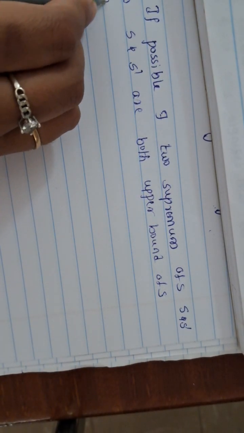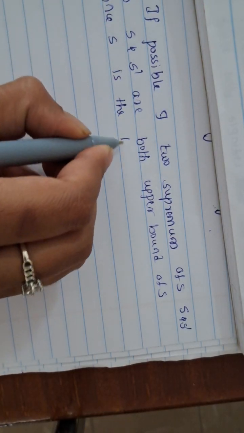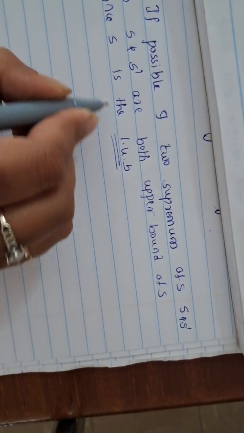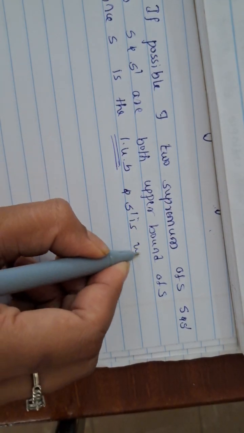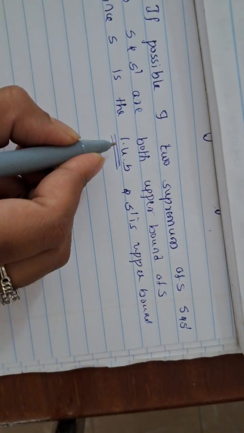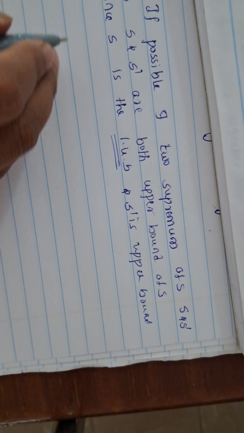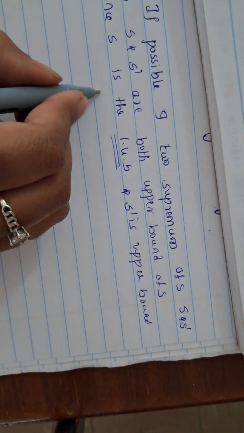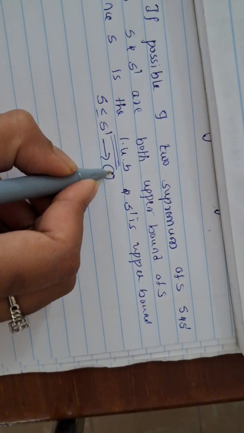So since S is a least upper bound, because it is a supremum, and S dash is an upper bound, you know that every upper bound will be greater than or equal to the least upper bound. So therefore your S is less than or equal to S dash. Let me take this as 1.